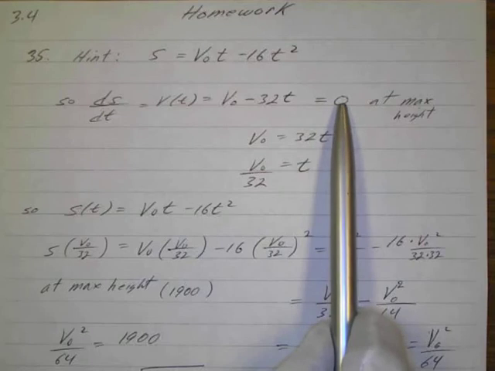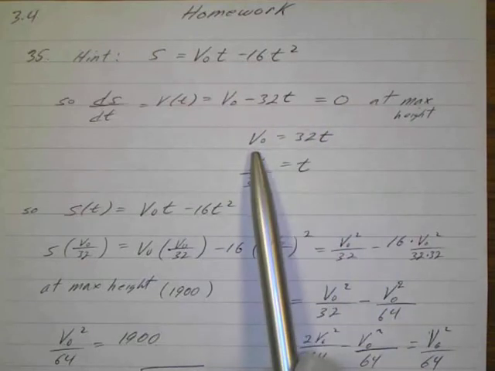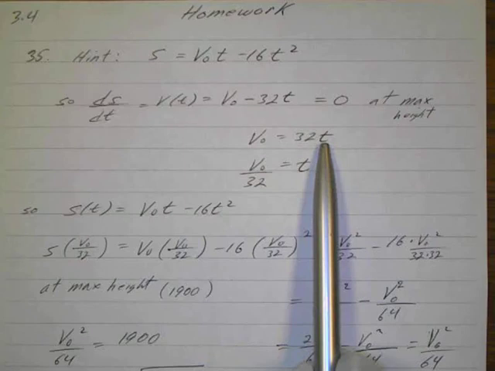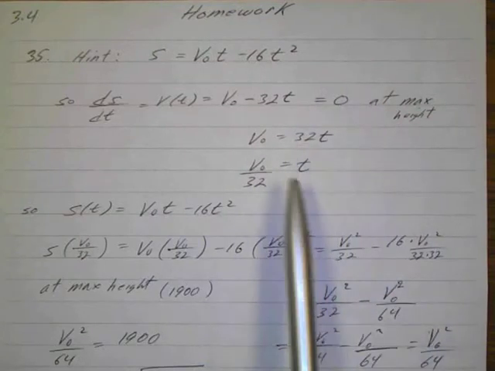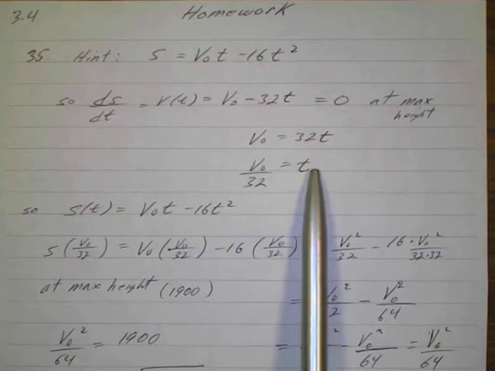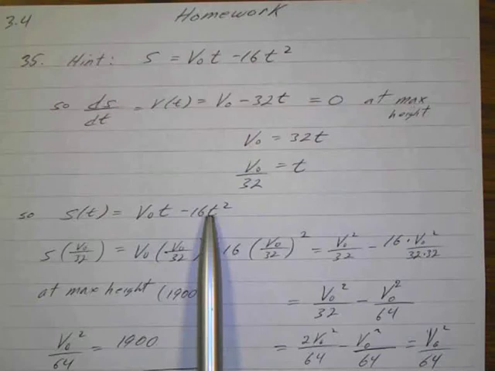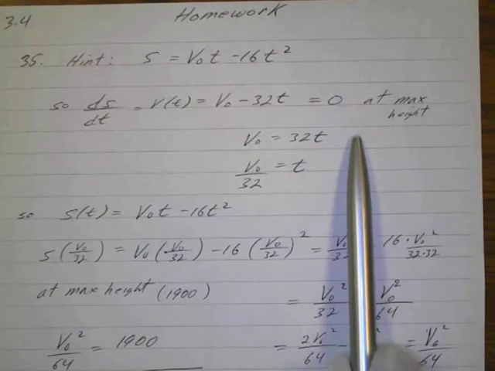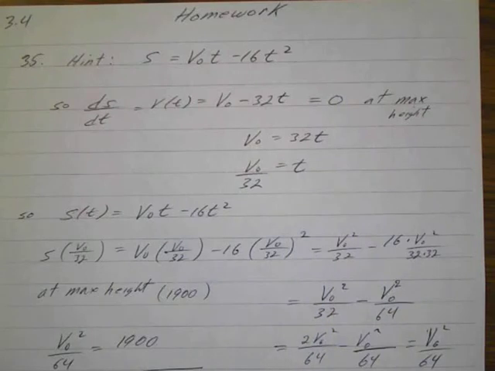And we know that the position at the maximum height will actually be 1900. So we could solve this for v sub 0 in terms of t, or t in terms of v sub 0. So this will be the time when my velocity is 0, v sub 0 over 32. So I can put that time in the position function, and I know that that's where I'm going to have my maximum height. In other words, I'm going to go up and up and up, and I'm going to stop at the maximum height, and I'm going to come back down. And I know that the maximum height will be actually 1900.